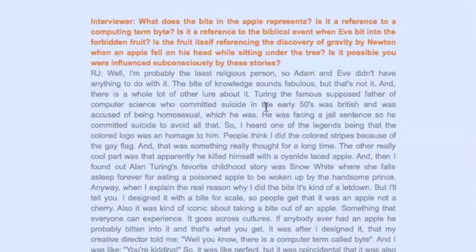Turing, as in Alan Turing, the famous supposed father of computer science, who committed suicide in the early 50s, was British and was accused of being of that lifestyle, which he was. He was facing a jail sentence, so he committed suicide to avoid it all. So I heard one of the legends being that the colored logo was a homage to him, Alan Turing. The guy's talking about the legends regarding his own logo, like two guys would discuss it on the corner of Haight and Ashbury. It just doesn't make sense.